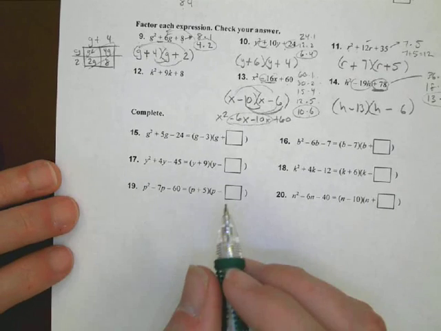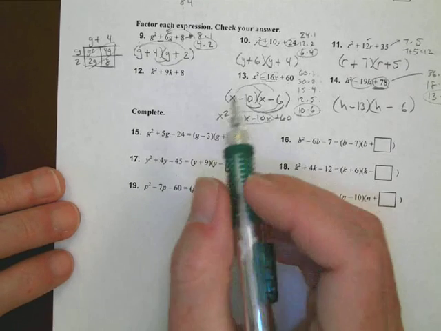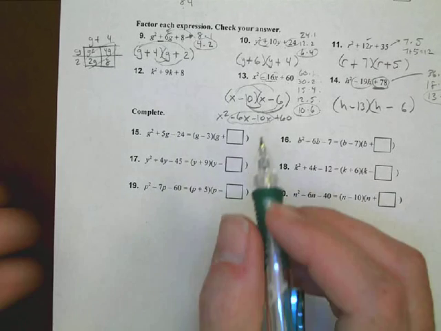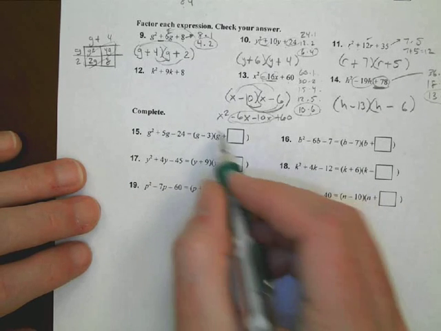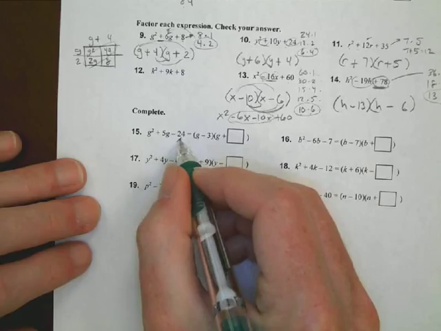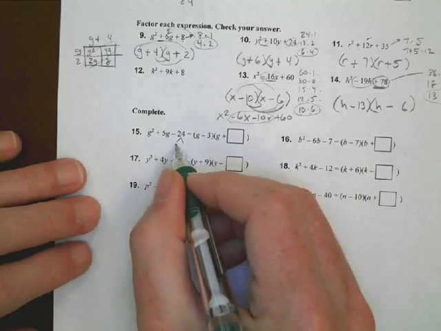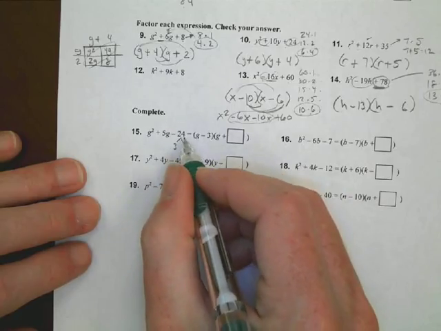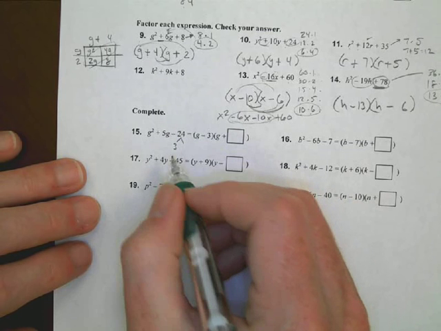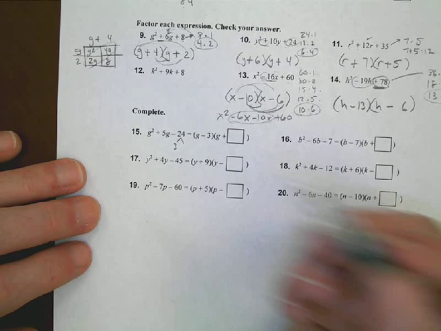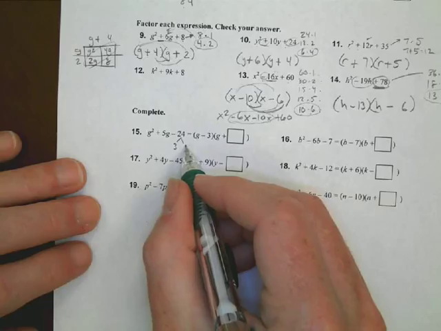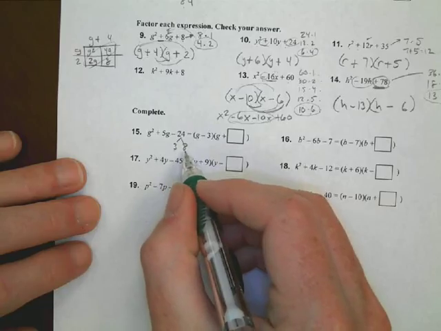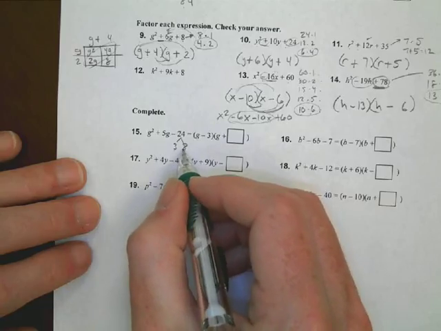All right, moving down to the third section here. It wants you to complete these, and once again, they give you the initial term here, so they're really helping you out. So all you're really having to do here is say, what number times 3 can give me 24, that I can combine somehow to get 5. In this case here, it would be 3 times 8 is 24, and I can combine them to get 5.